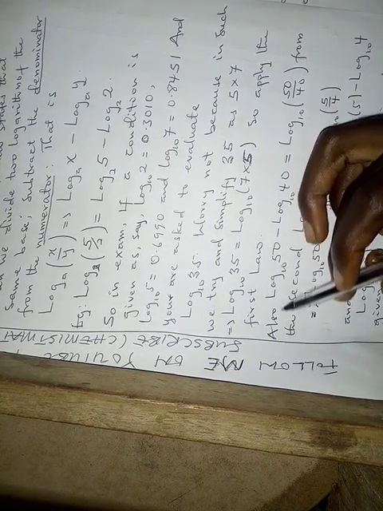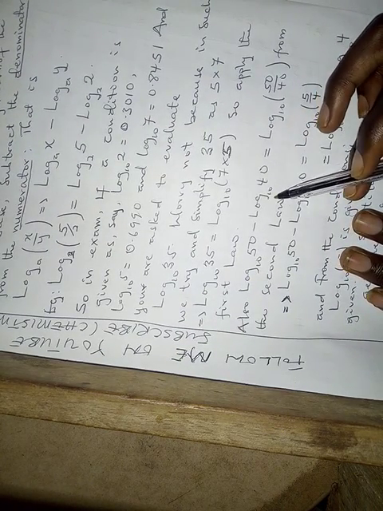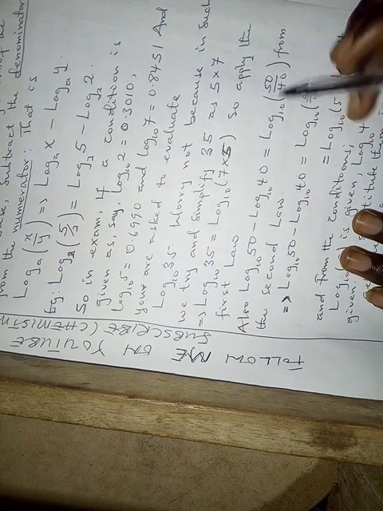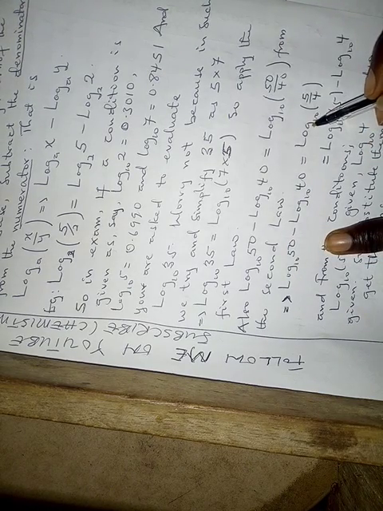Also, if you have the logarithm of 50 to the base of 10 minus the logarithm of 40 to the base of 10, which is equal to the logarithm of 50 over 40 to the base of 10, from the second law we get the logarithm of 5 over 4 to the base of 10, since 0 cancels 0 here.